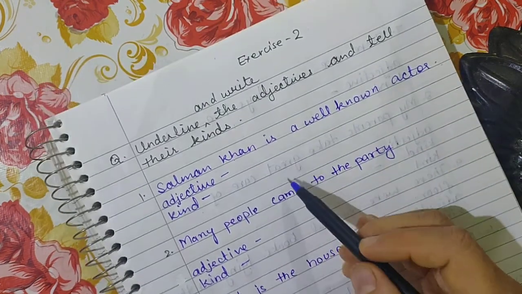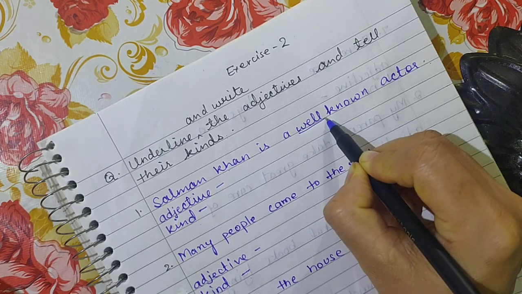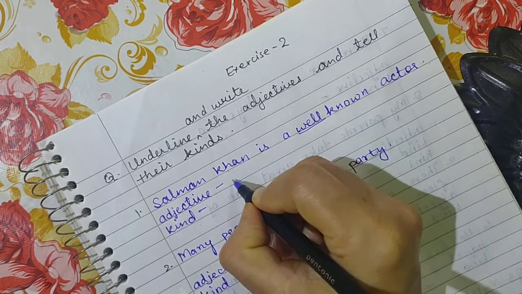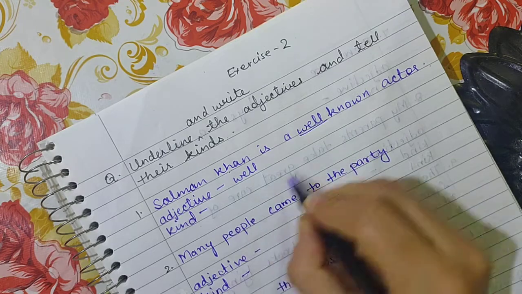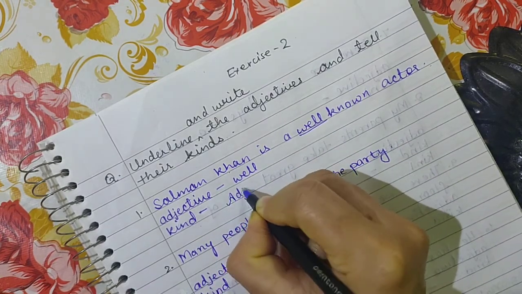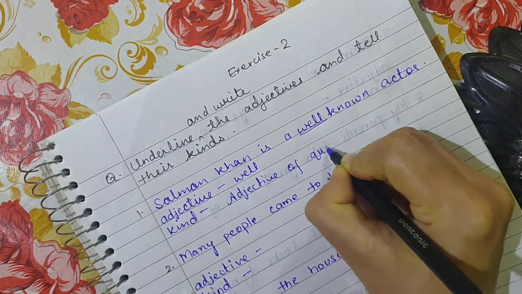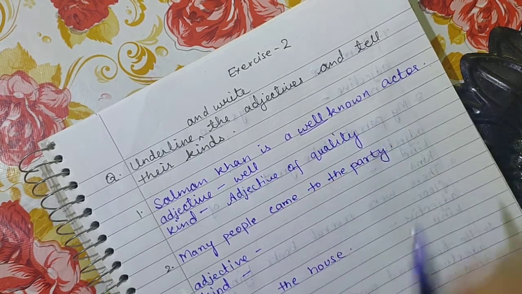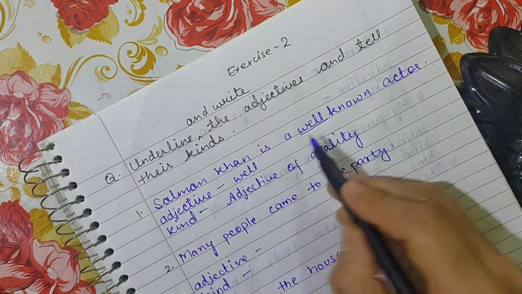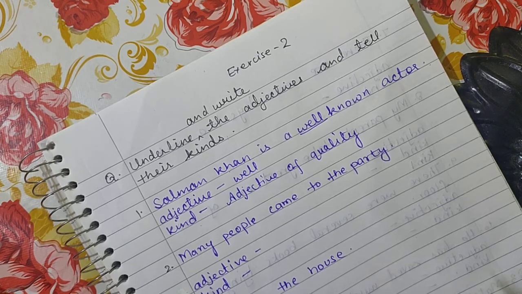Now which is the adjective here? Well. The adjective is well. So I have marked it here, underlined it here. I will write adjective well. And what kind of adjective is it? It is an adjective of quality, because it is a well-known actor. What kind of actor? Well-known.